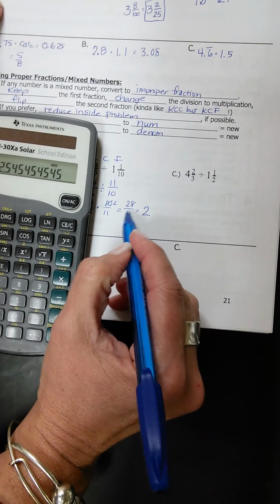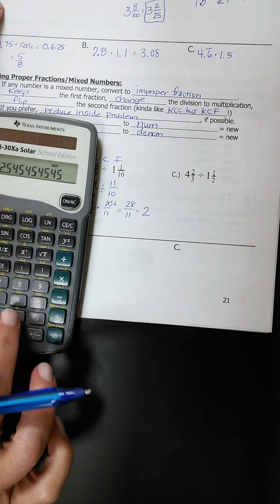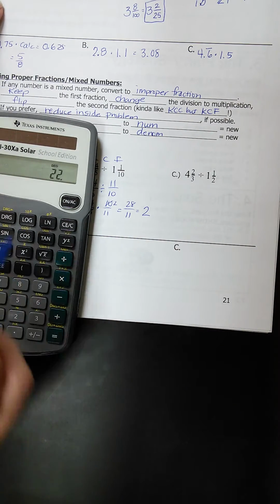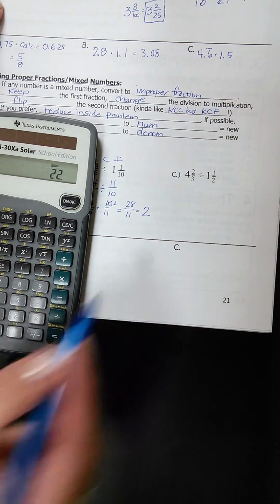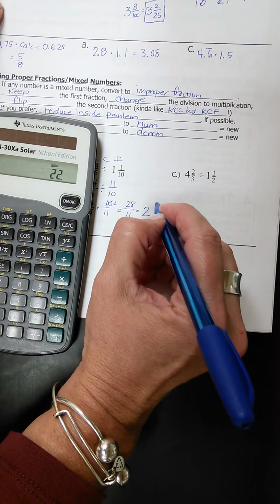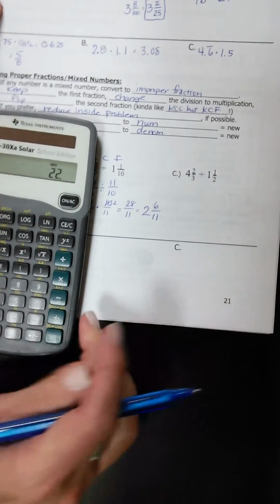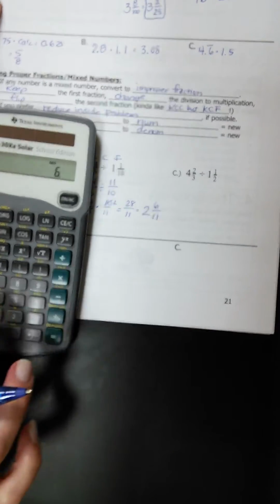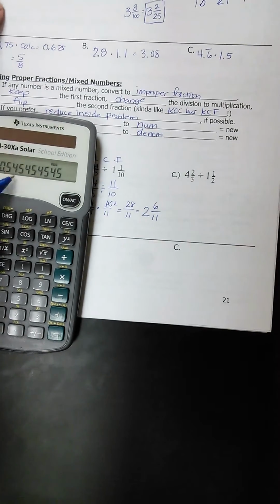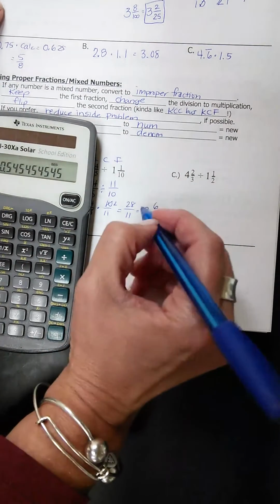So if I take 2 times the denominator, 2 times the 11, I get 22. How many is left over to get to 28? It would be the 6. So it's 2 and 6/11. Just to make sure, see the 5, 4, 5, 4 like we had before? That's that part.